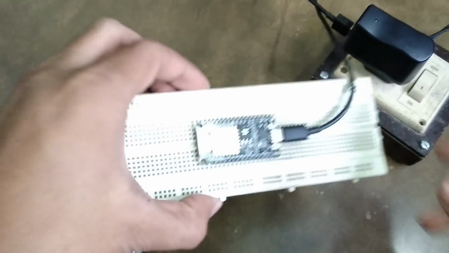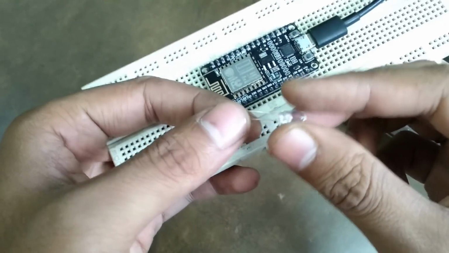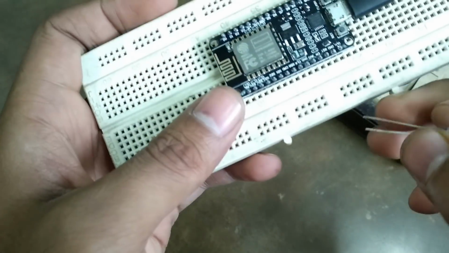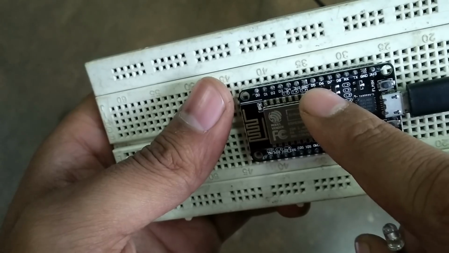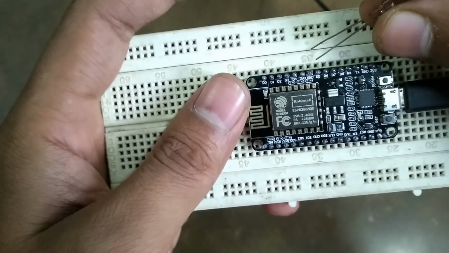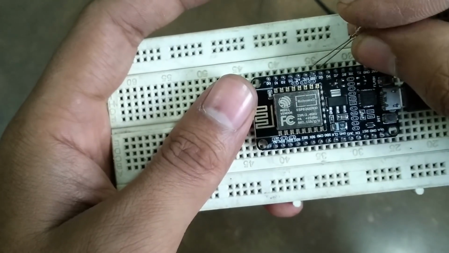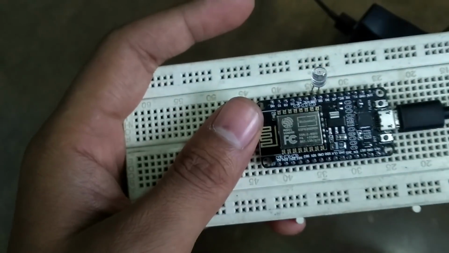Now the final part, I'll just plug in this LED as an output device to the D5 pin of the NodeMCU board. Make sure the LED's positive terminal is connected to D5 pin and the negative connected to ground.